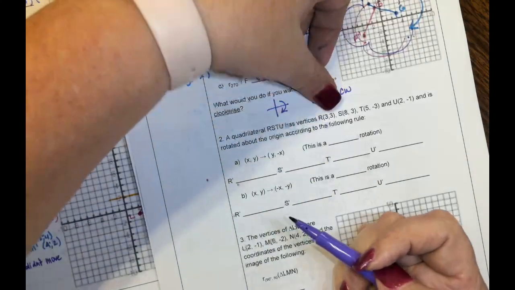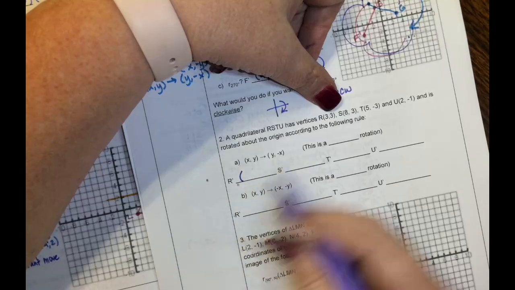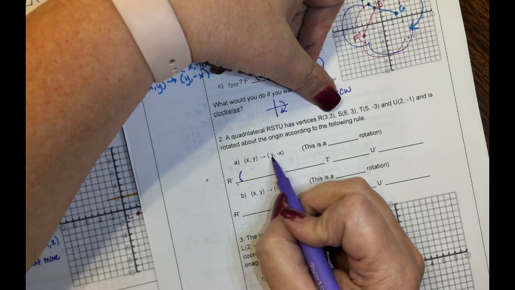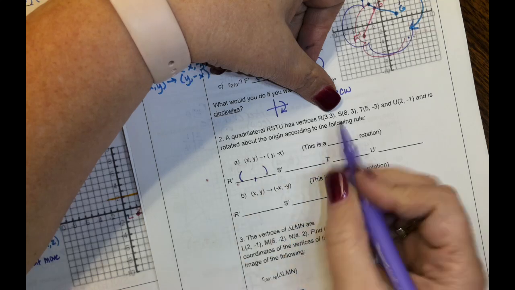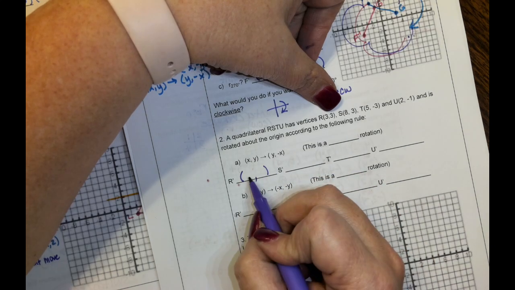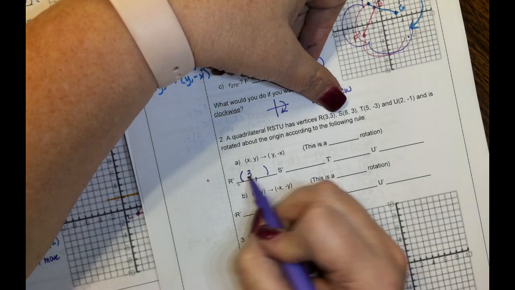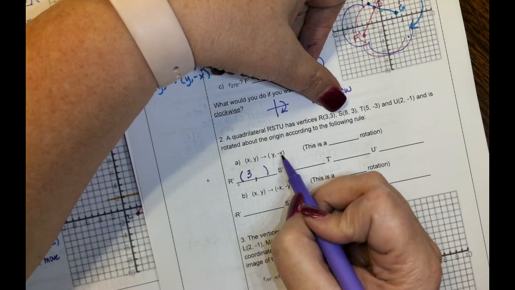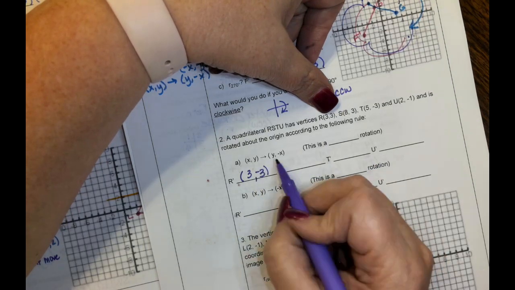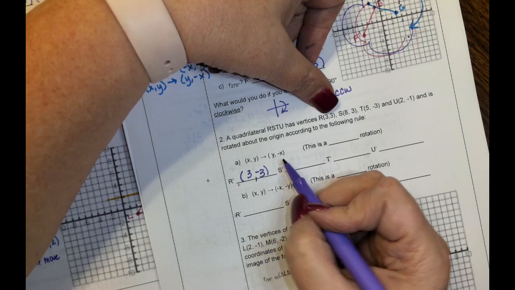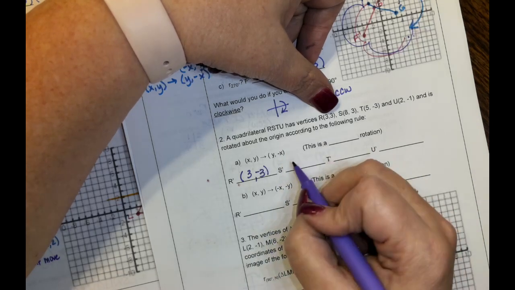So my R value is at 3, 3. So my x value becomes my y value. My x position becomes my y, which was 3, and my y position becomes the opposite of x, which was -3. I just followed the rules right here. It gave you the rules. So in this case, you didn't even have to memorize it.